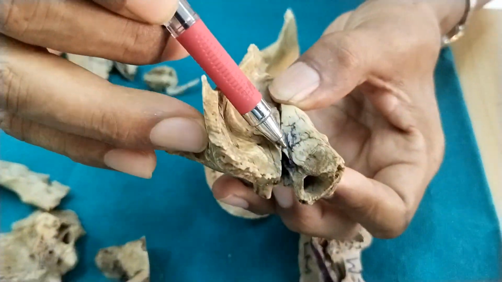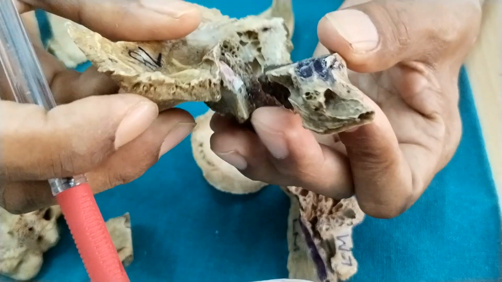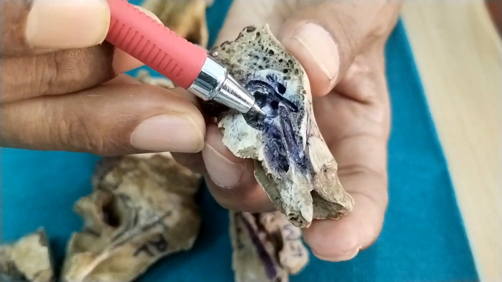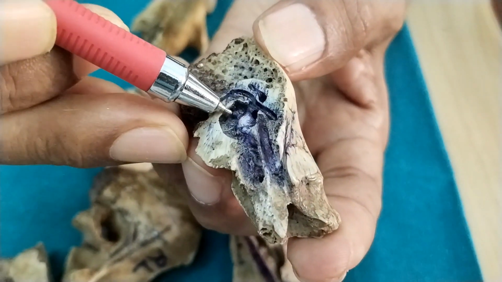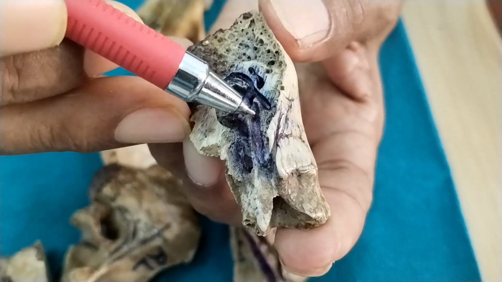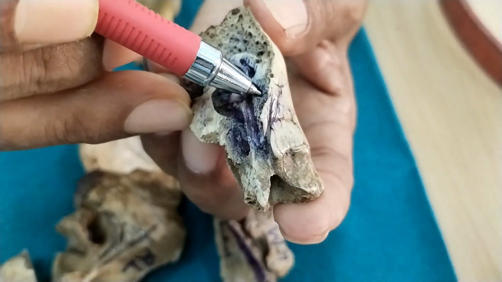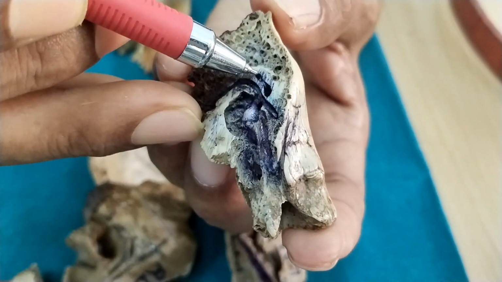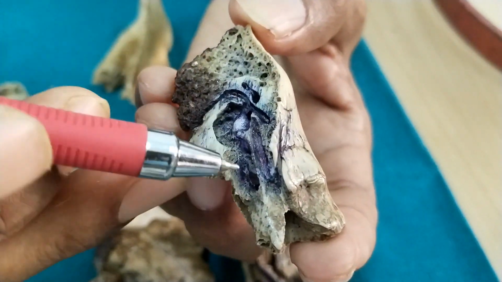The roof is the tegmen tympani, along with the medial wall. In this medial wall are the promontory, then the oval window, then the round window, and in the superomedial border of the middle ear is the facial canal. Just above the second part of the facial nerve, the facial canal, is the lateral semicircular canal.